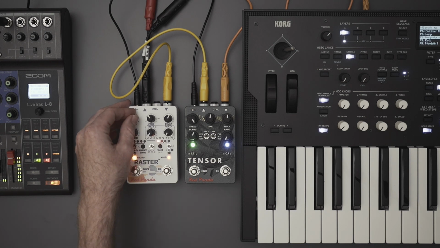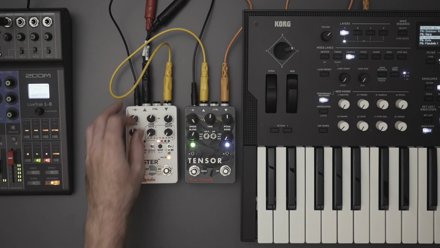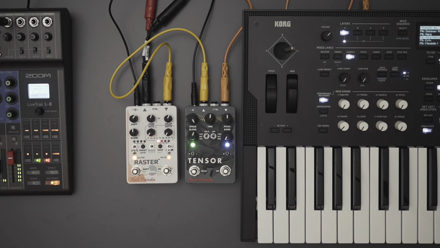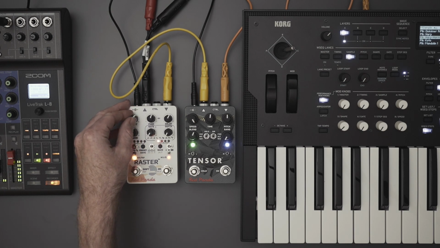If you don't go too aggressive on that, it sounds really lovely, like a chorus delay. We'll go right there. Now that sounds especially nice with the cascading, because it keeps getting detuned as it goes. You might want to bring it down a little if you're doing that.